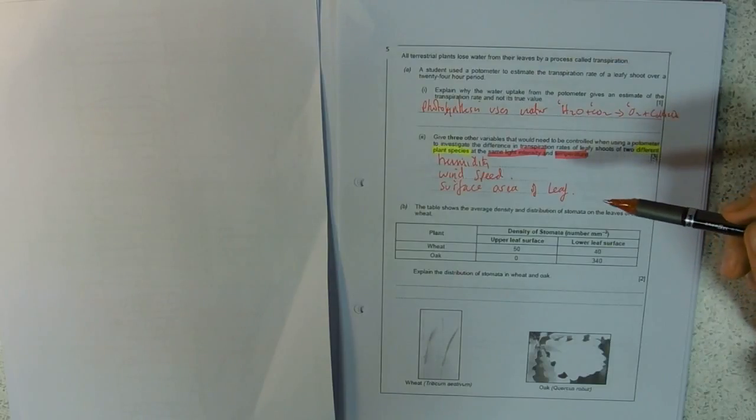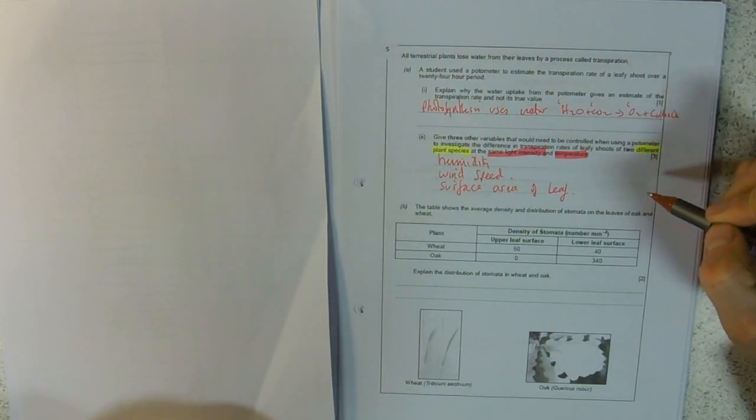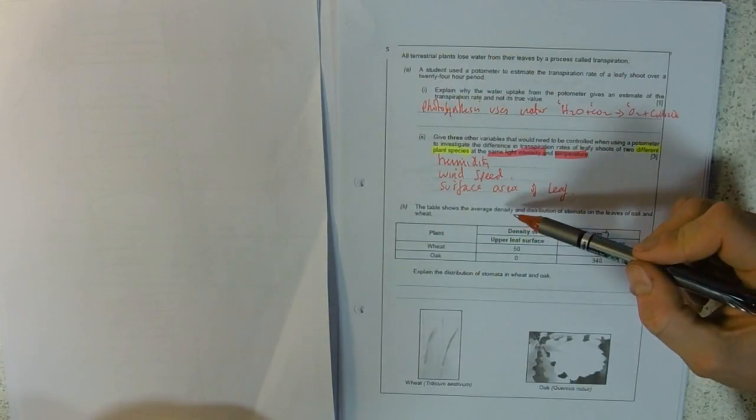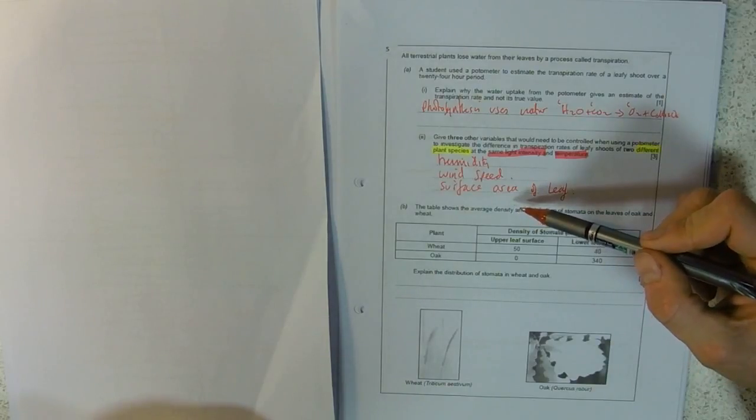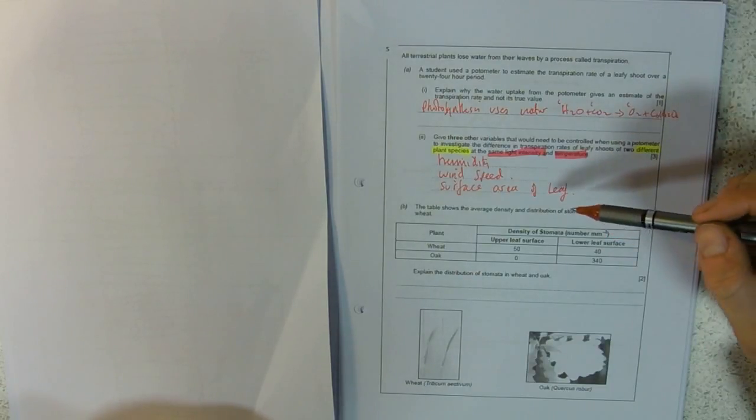You might have in your practical worked out the surface area of your leaves either from approximating the geraniums as circles, or you might have cut out bits of graph paper and worked out per area. The table shows the average density, that means how many there are per unit area, so how many there are per square millimetre, and distribution, which means where are they on the leaves of oak and wheat.